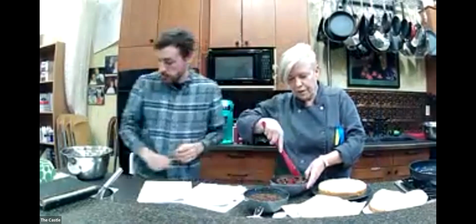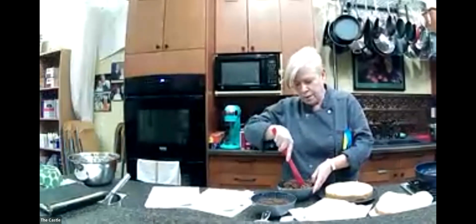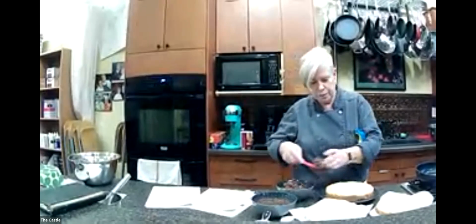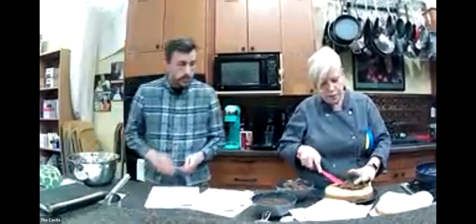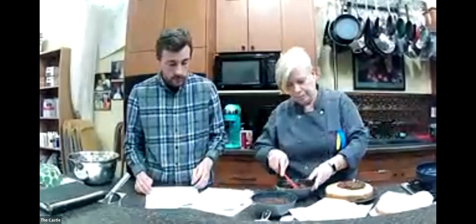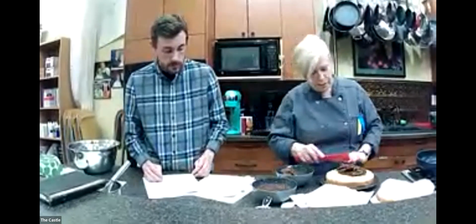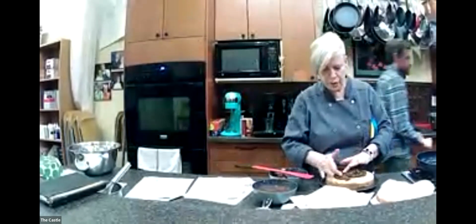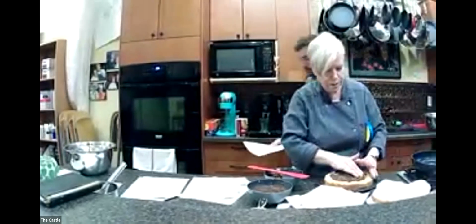So the filling for this is quite stiff still. The filling is frosting and almonds and raisins. So to spread this, it's cut in half. So again, the fingers work the best. We're just going to put a nice thin layer.